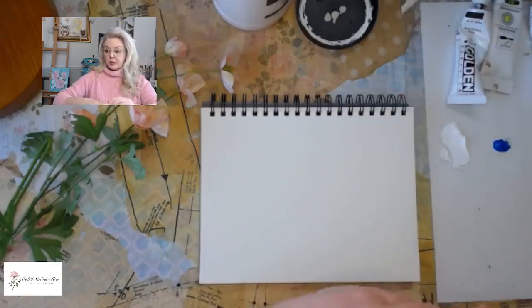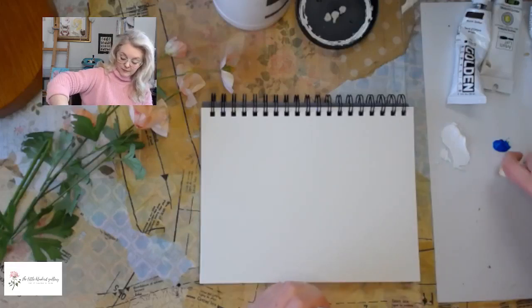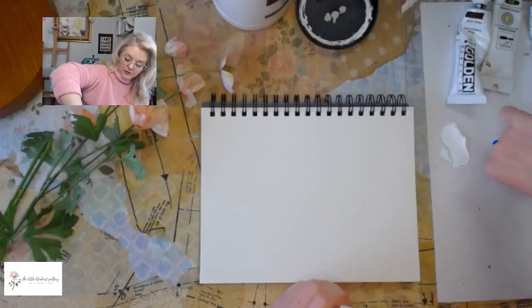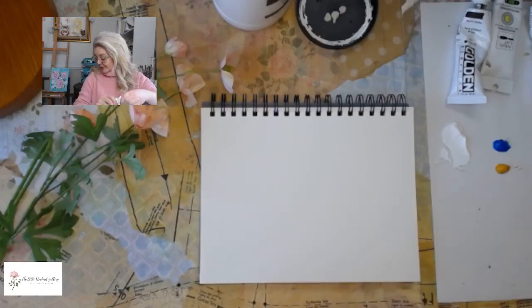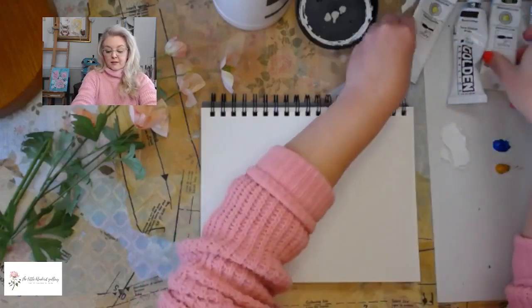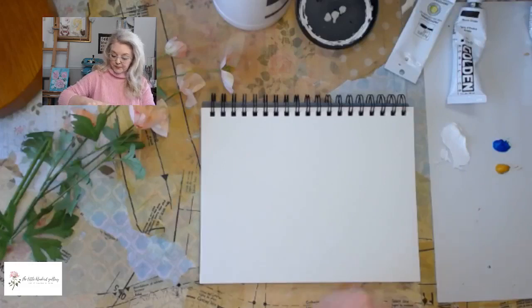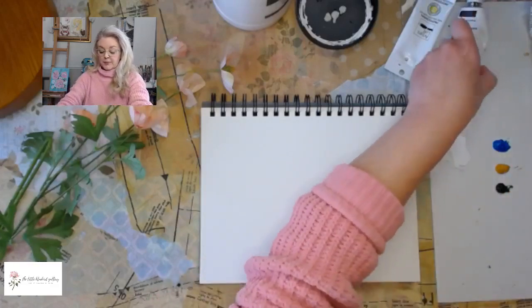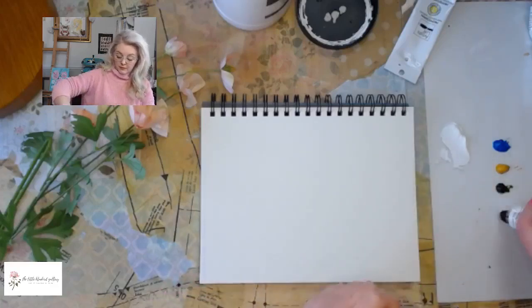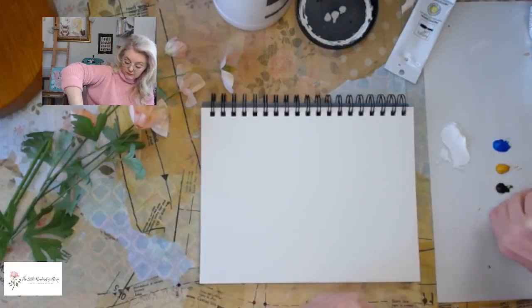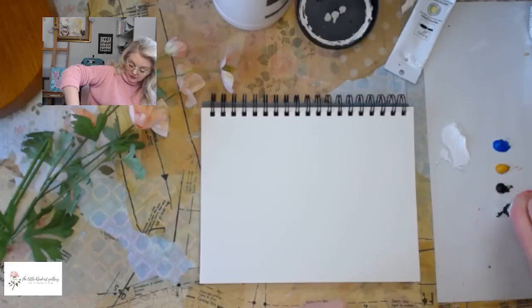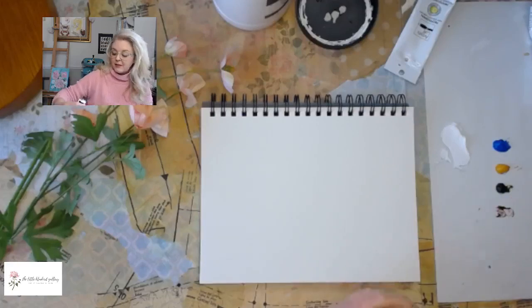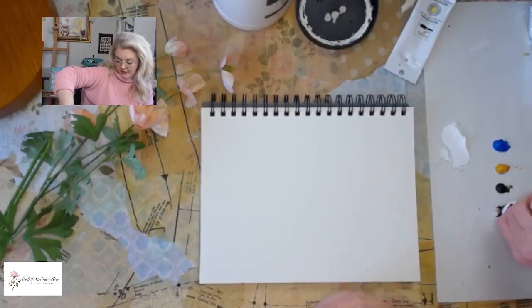Some yellow ochre. I just bought a new tube of this because I use it so much. Some sap green. And a little bit of burnt umber, which is just dark brown. And I don't need very much of it, so I'm just gonna get out a little bit of it, if I can get out any at all. I need to clean the end of my tube. It's dried up. Okay.